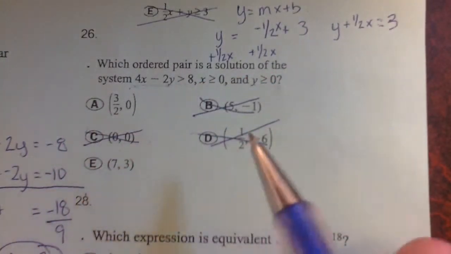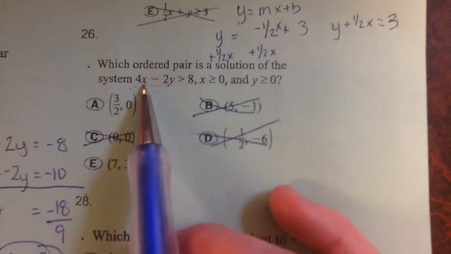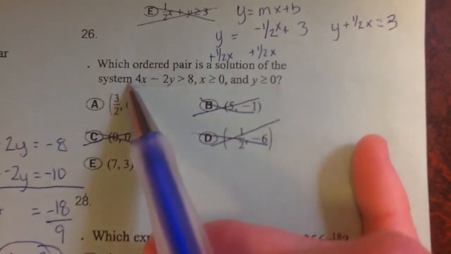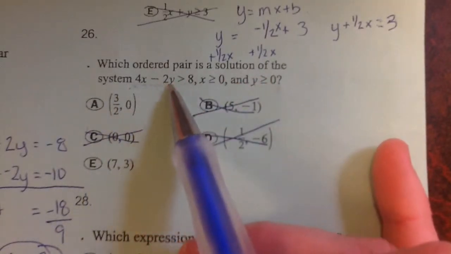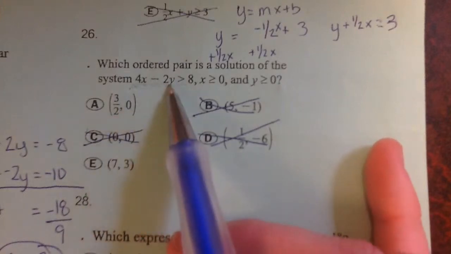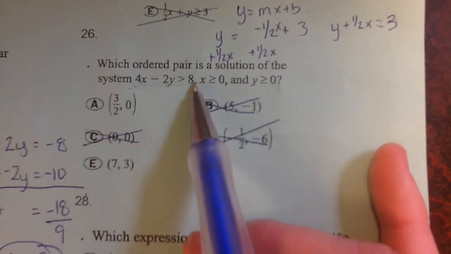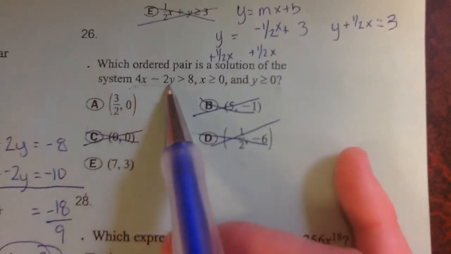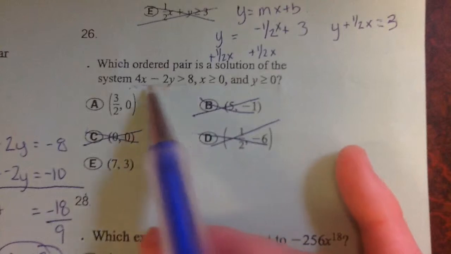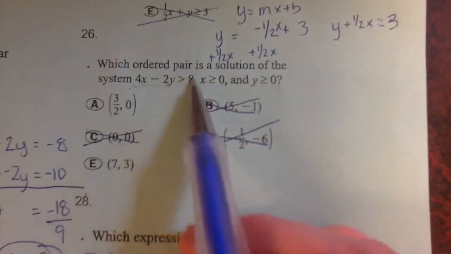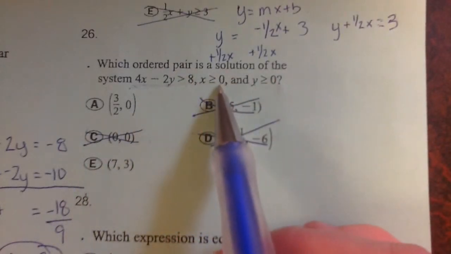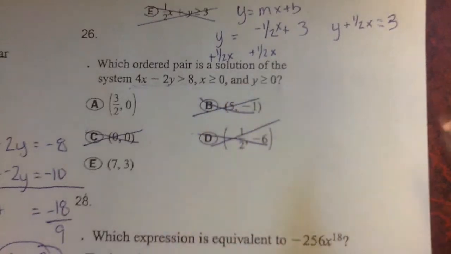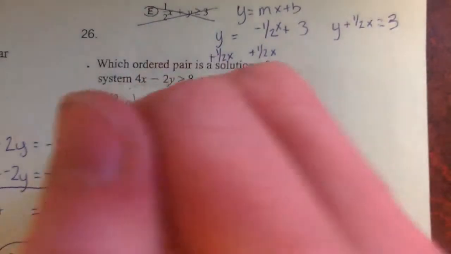What about 7 and 3? 4 times 7 would be 28. 28 minus 2 times 3, so 28 minus 6. 28 minus 6 would in fact be a number that is bigger than 8. It would be 22. So 22 is greater than 8. That's true. And x is bigger than 0 and y is bigger than 0. So I think that E is my answer.